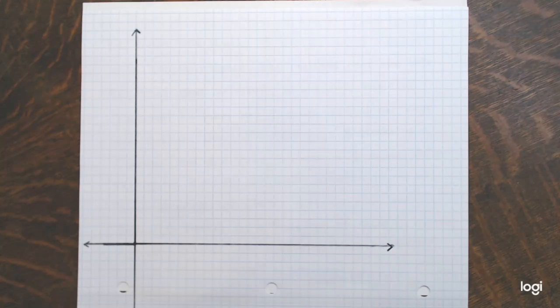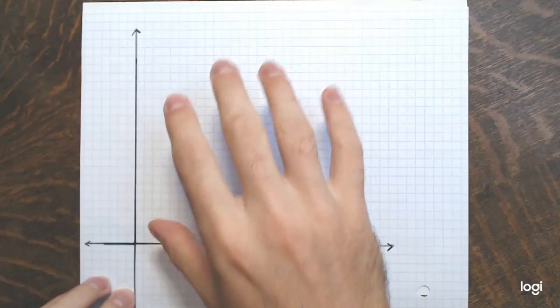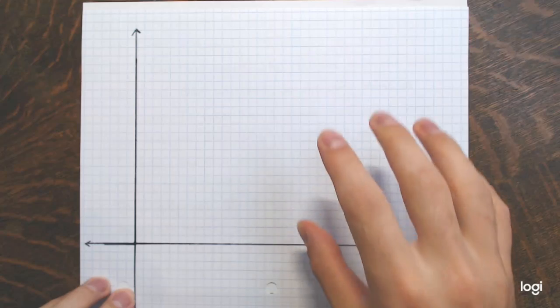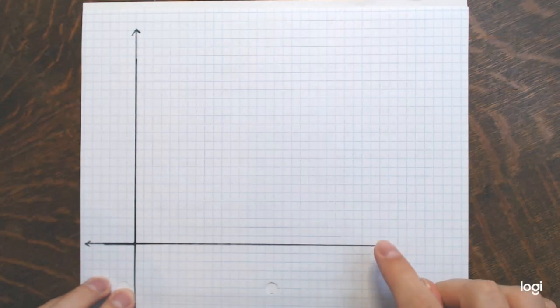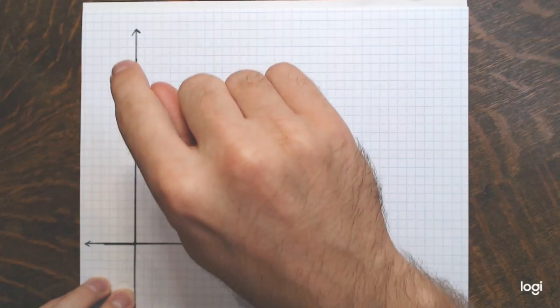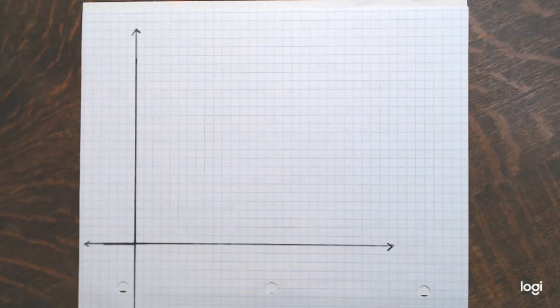Our two variables here are distance and time, and talking about negative time really doesn't make any sense in the context of this problem. That's why I have the bulk of this page in line with the positive horizontal axis and the positive values on the vertical axis.